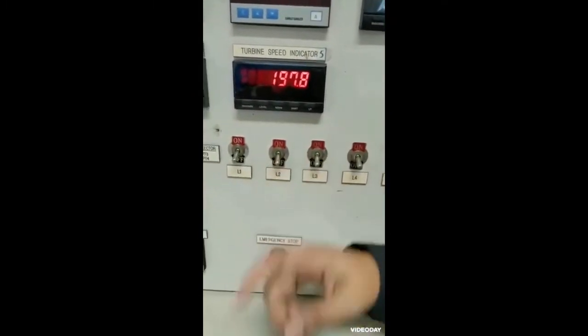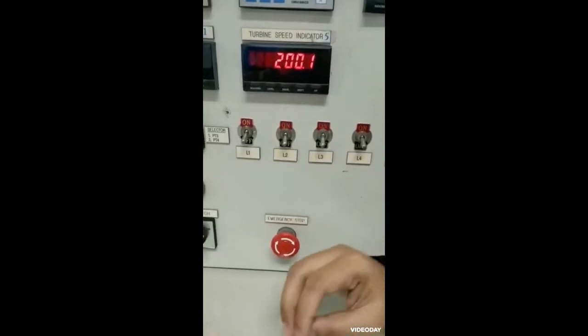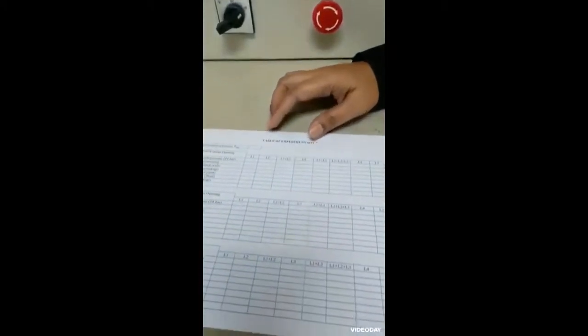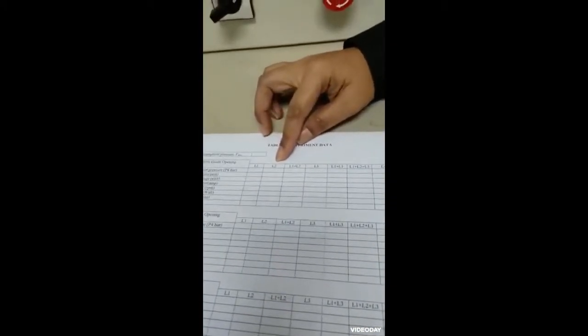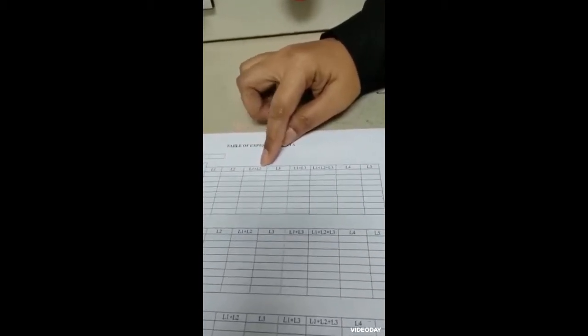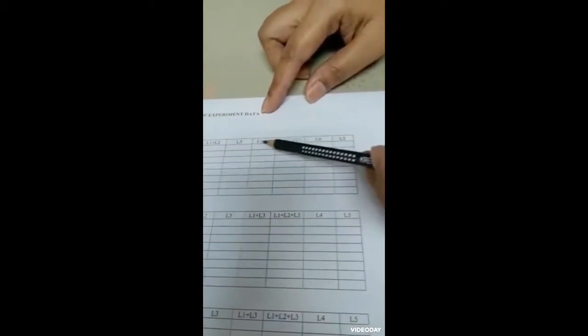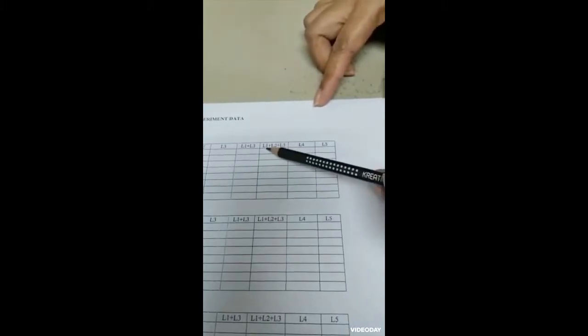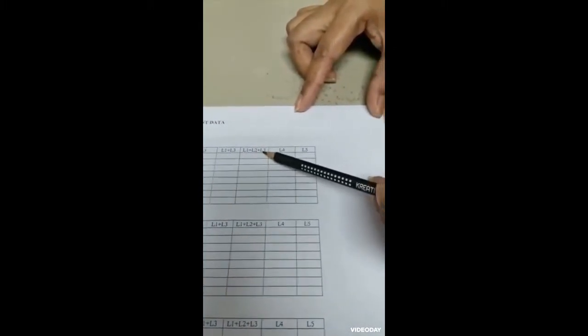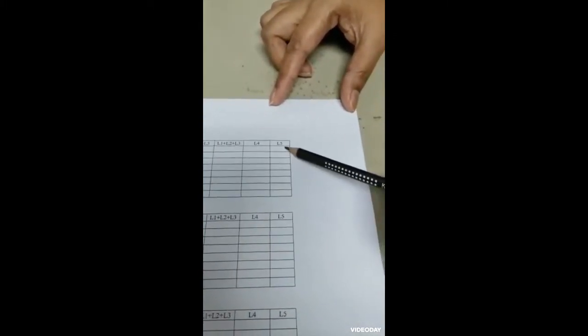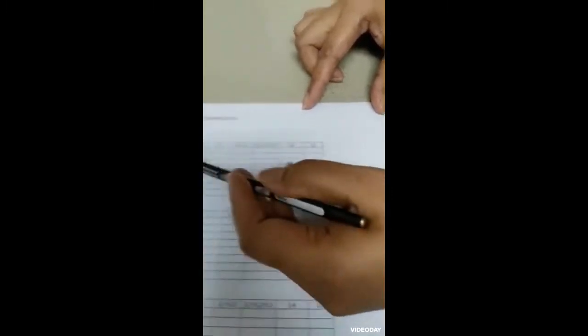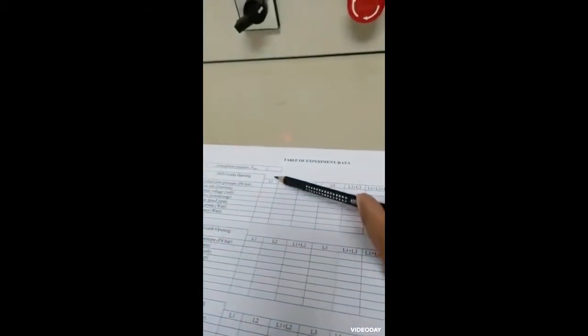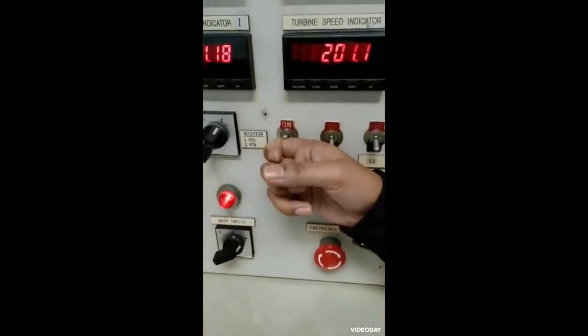We have 5 reading load switches. So what you need to do is look at the table. Here is the table. We have L1, L2, L1 plus L2, L3, L1 plus L3, L1 plus L2 plus L3, L4 and L5. To get L1, you just switch on the machine L1.